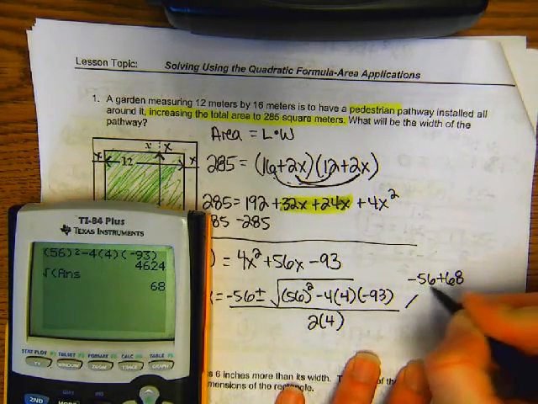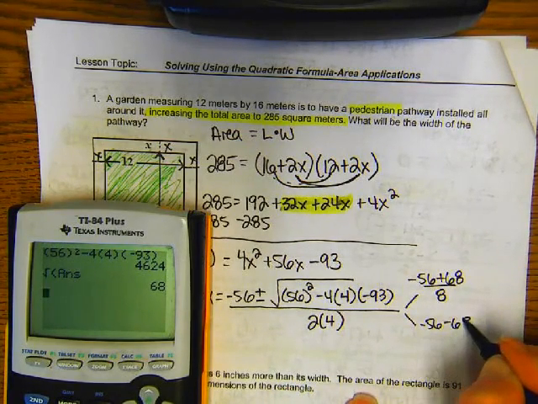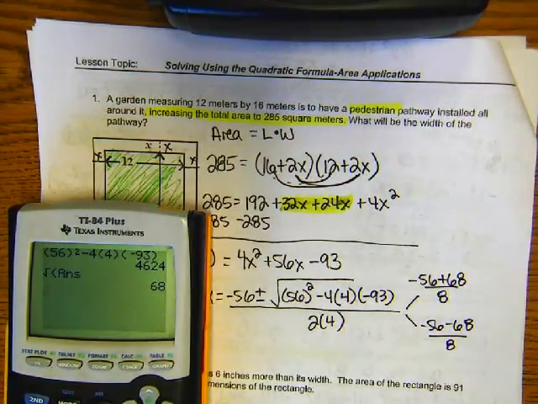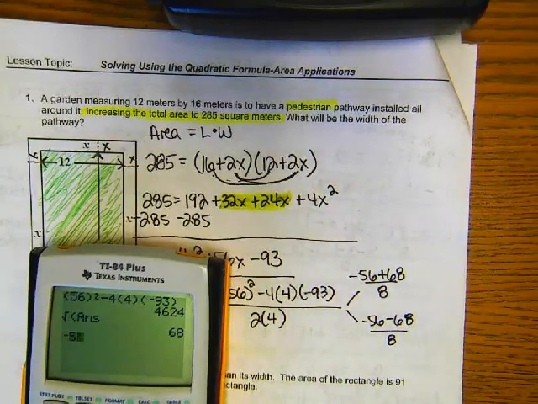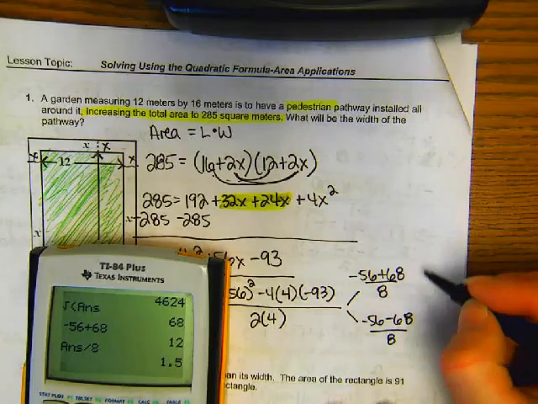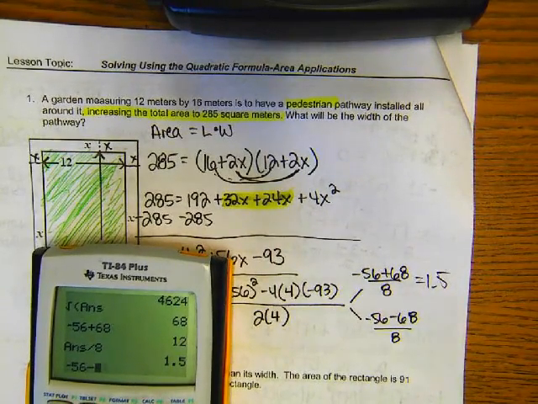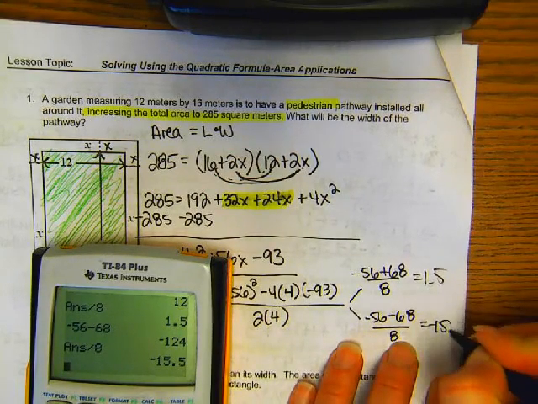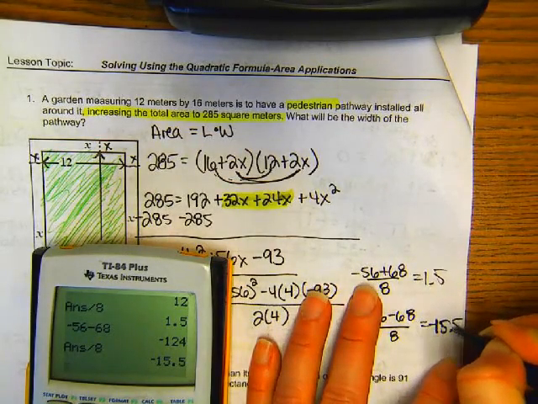Negative 56 minus 68, I'm going to divide the answer by 8. Okay.